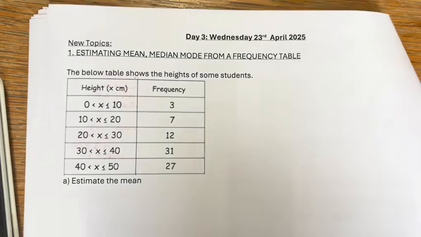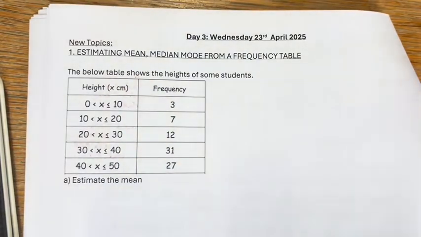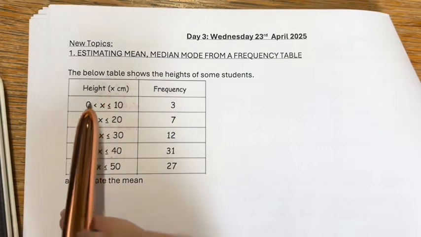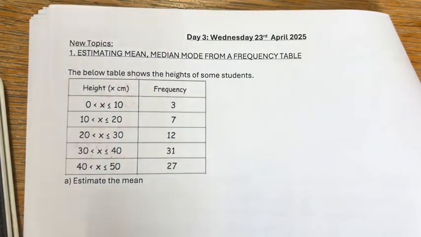3rd of April, and we are going to look at estimating averages from a frequency table. Now I picked a grouped frequency table to start. It's grouped because you can use the same method if it's not grouped, so you can do the harder ones.